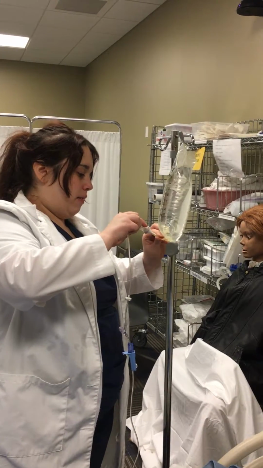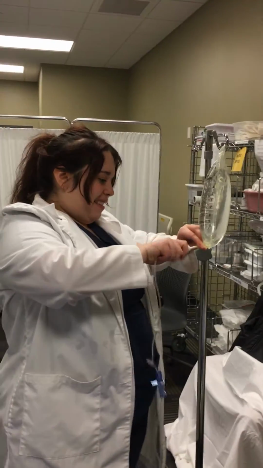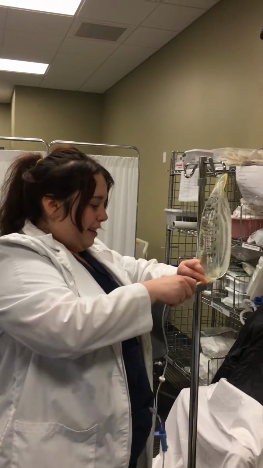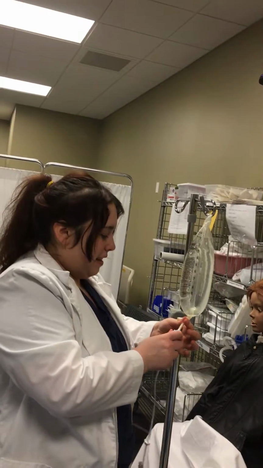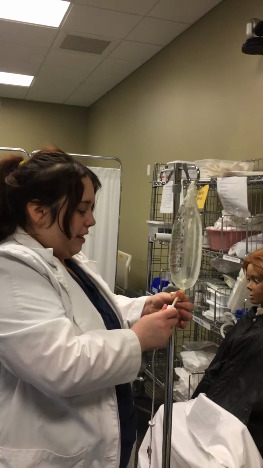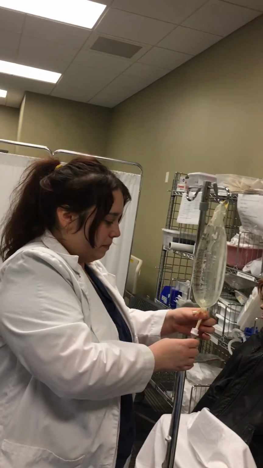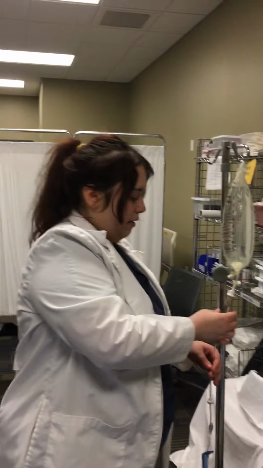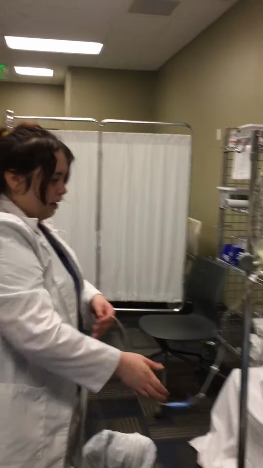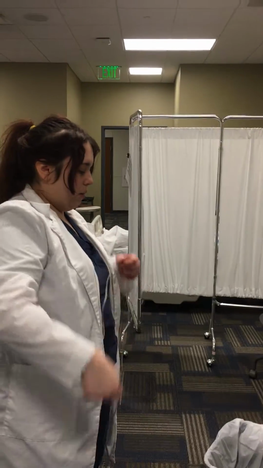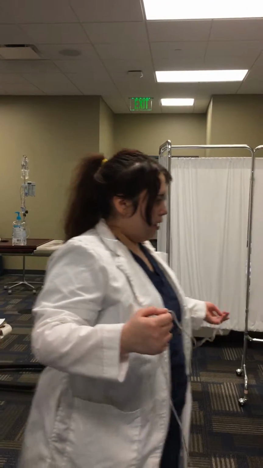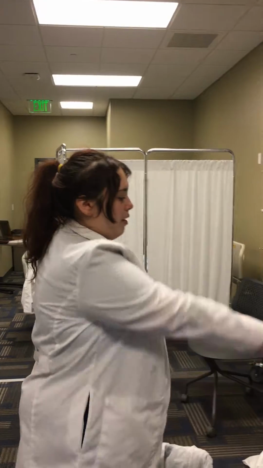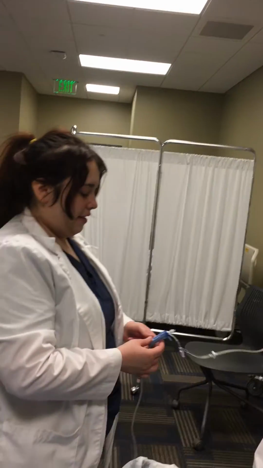And I would slide this carefully into the thing and squeeze that to make sure that my dropper is a little more than halfway filled. Now we've already seen some air go up into the bag. It's okay, guys.